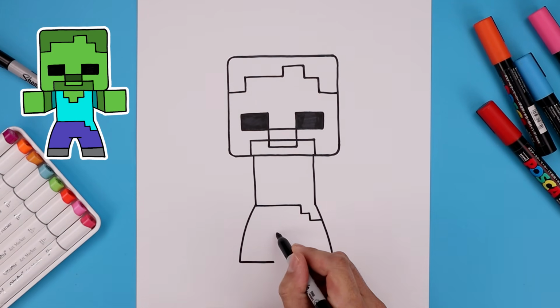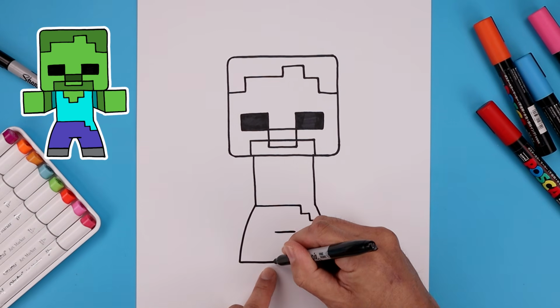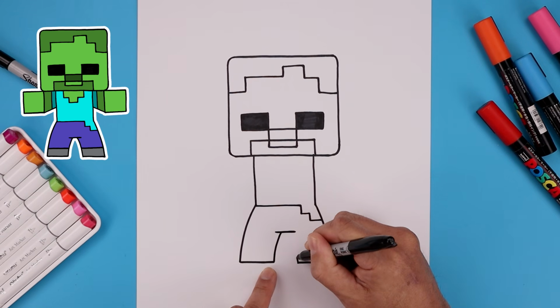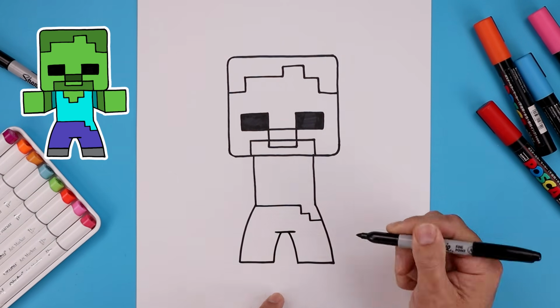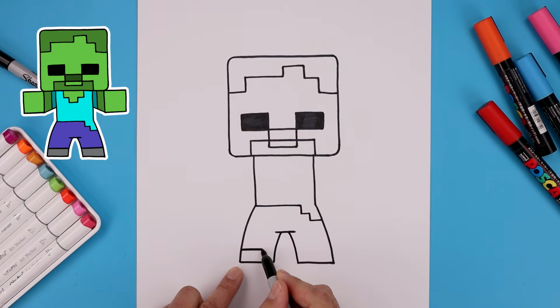Now in the center of the legs, draw a straight line going across. Then from the inside of the feet, bend the leg going up and then in underneath that line. Let's separate the bottom of the pant with a straight line.